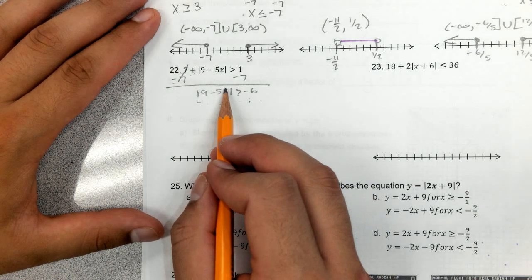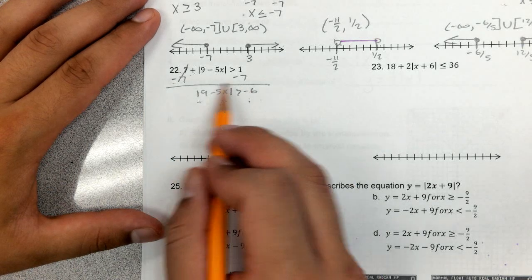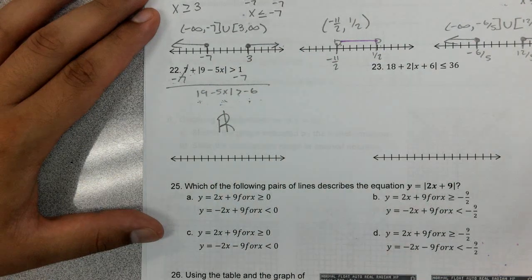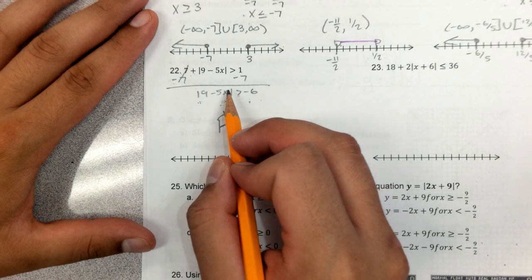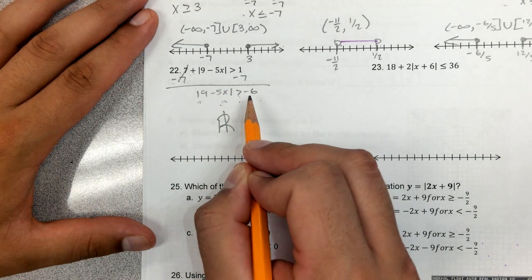So since I could plug in any single x value, any number on the number line, and this is always going to be true, this is going to be all real numbers, because the absolute value is always going to be greater than negative 6.